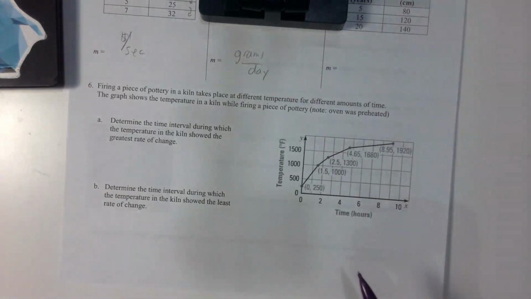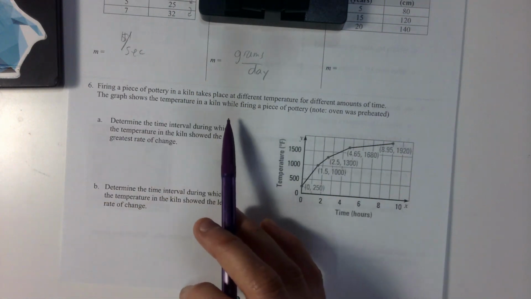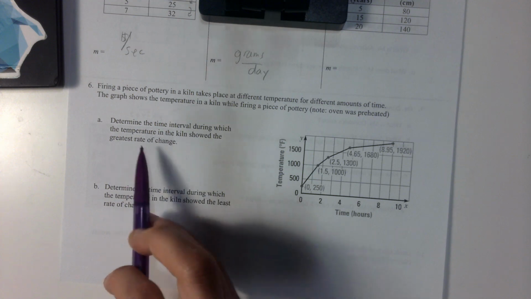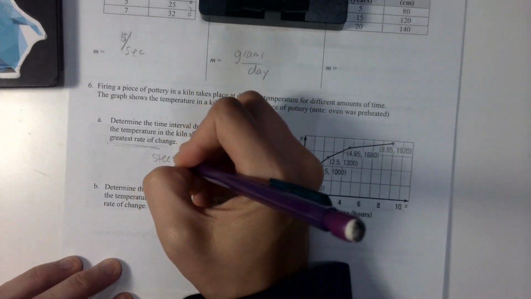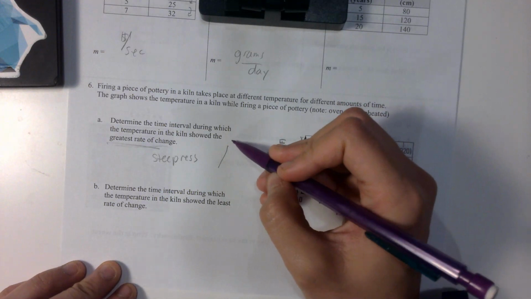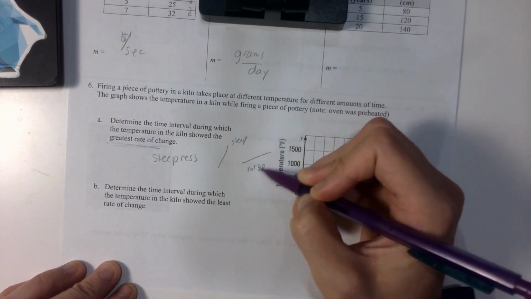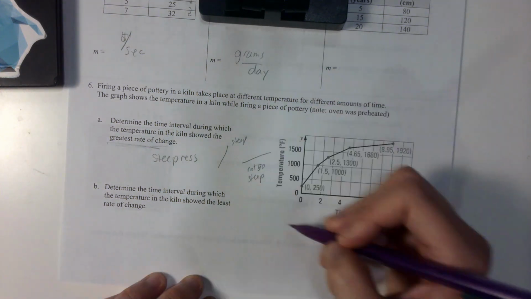Alright, so this one's a little trickier. They're asking for the time interval the kiln showed the greatest rate of change. This is looking at the steepness. Right, so like this is really steep. This is not so steep. Right, so we want to look, right? Steep is fast.